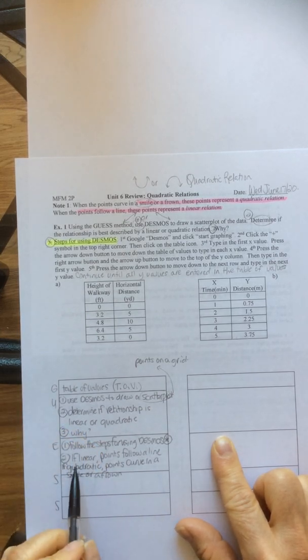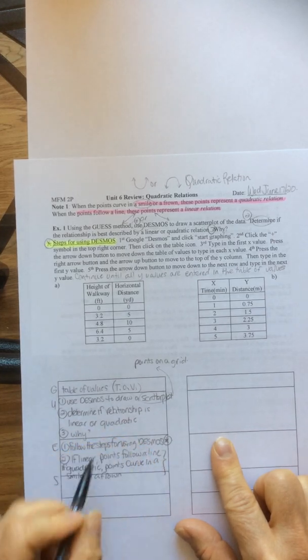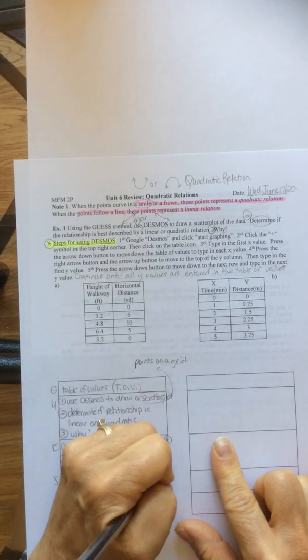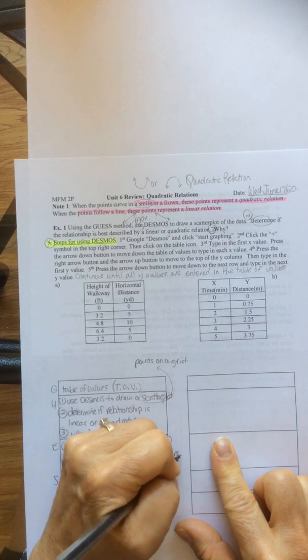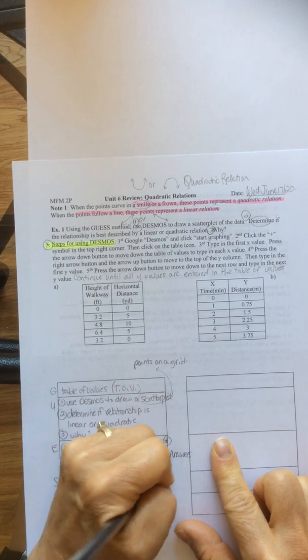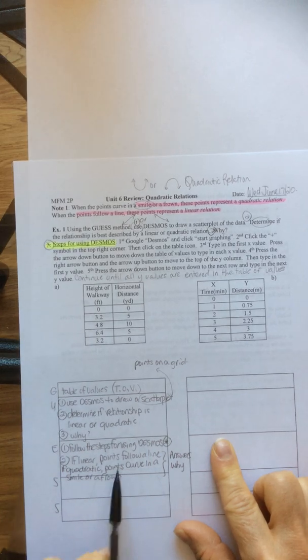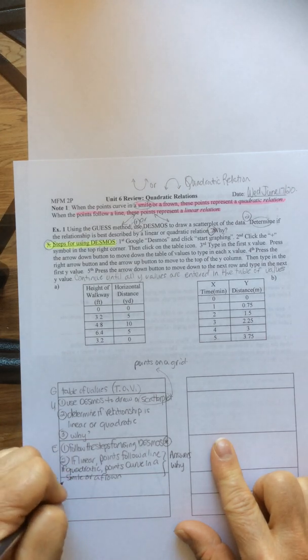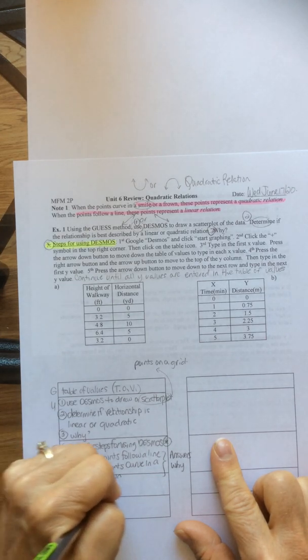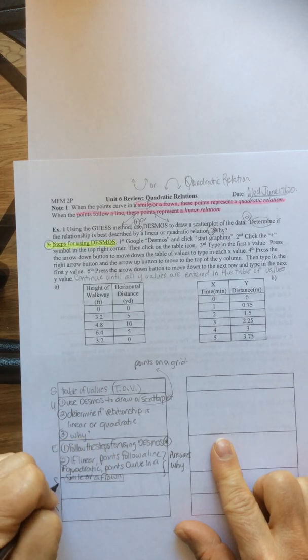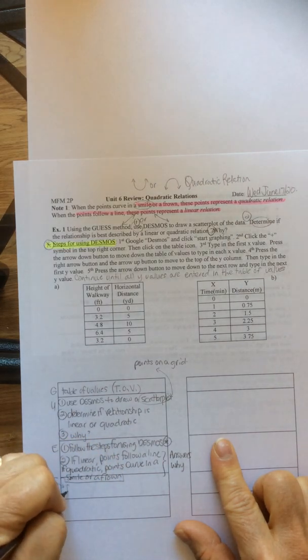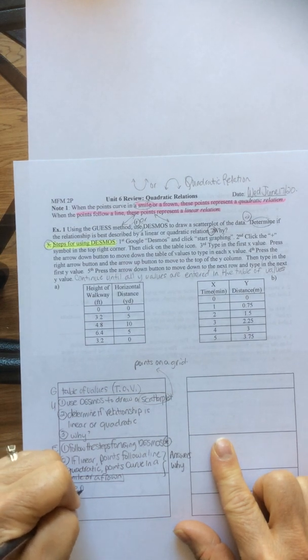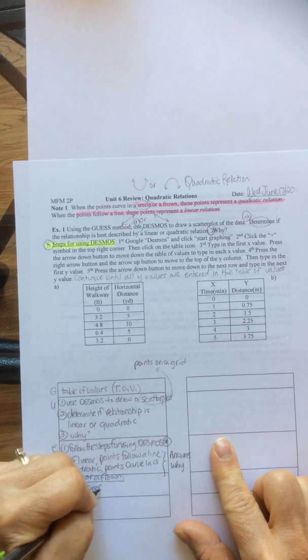Now, these statements take care of the answers to why, right? We're saying linear because the points follow a line. We're saying quadratic because the points curve in a smile or a frown. So the solution is Desmos. Okay, so let's do that.